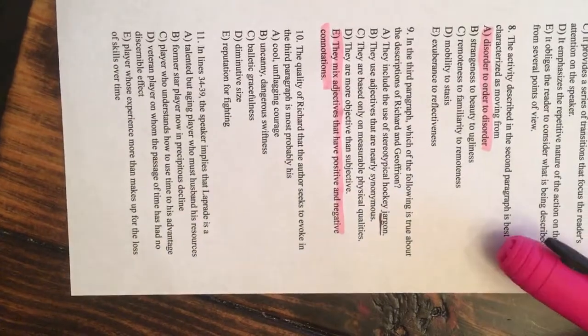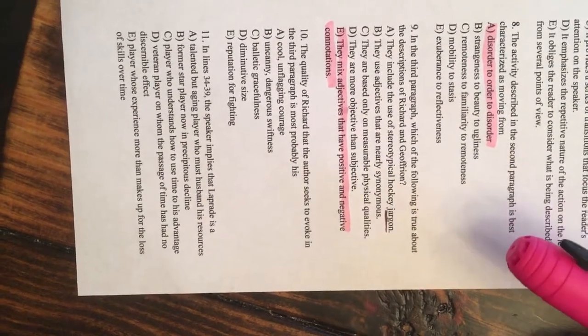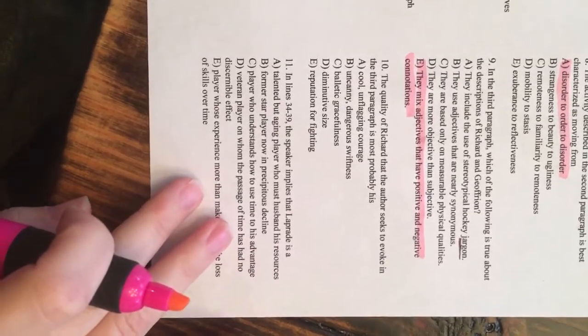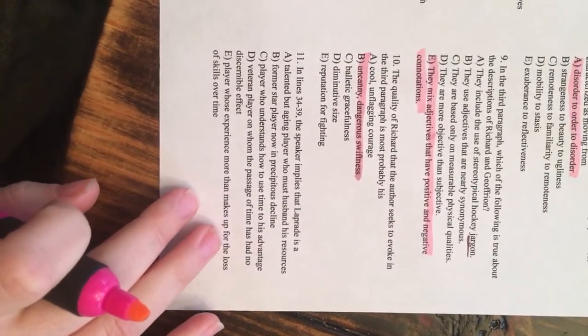Okay. It calls it a glittering, fatal, alien quality. So very strange and fascinating words, especially put together like that. And then they say that Jeffrey has an agile, ruthless, precocious... He is an agile, ruthless, and precocious boy. So again, you need to know what those words mean. If you knew what the words meant, then that would be a fairly easy question. Number 10. This one was a fairly easy one as well. The quality of Richard that the author seeks to evoke in the third paragraph is probably his B, uncanny, dangerous swiftness. About 81% of people got that one right.